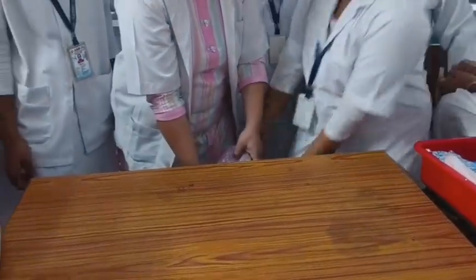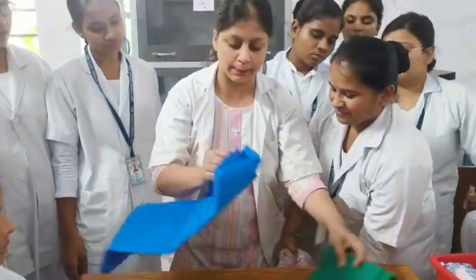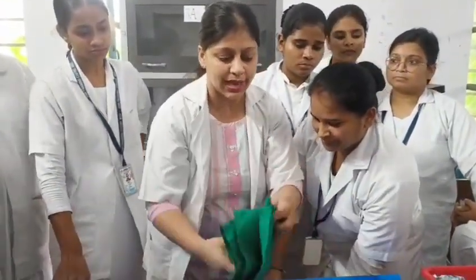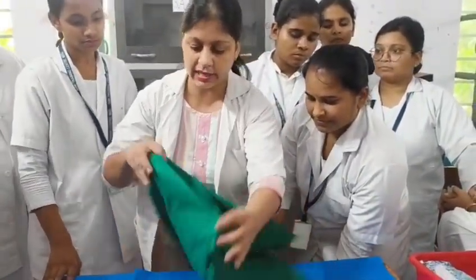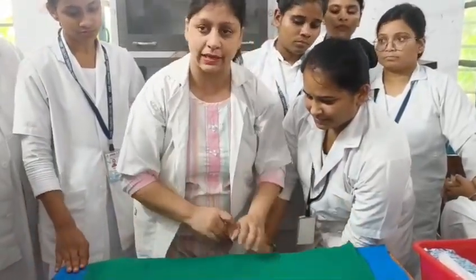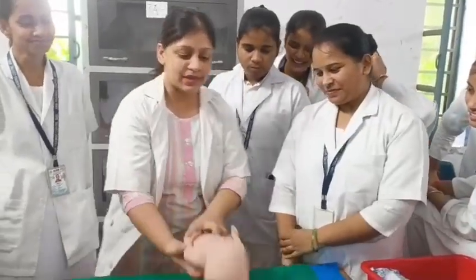So how to perform the routine newborn care? We will start the procedure over here. Firstly, we have to take two warm towels which we have already warmed on the radiant warmer. The radiant warmer we will switch on 20 minutes before the delivery and warm the baby's cloth.